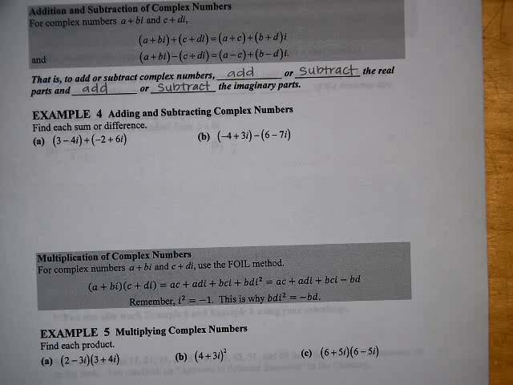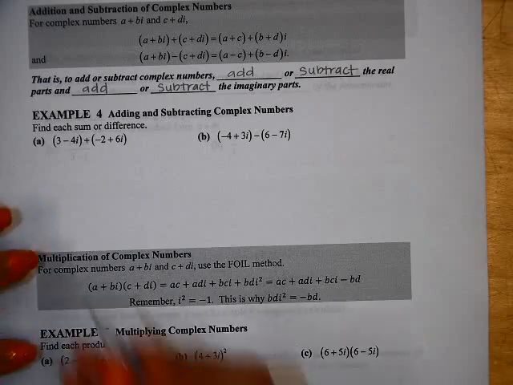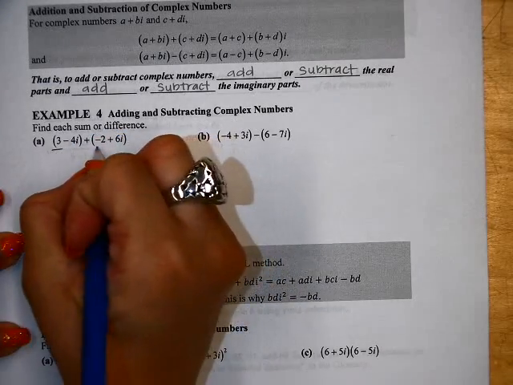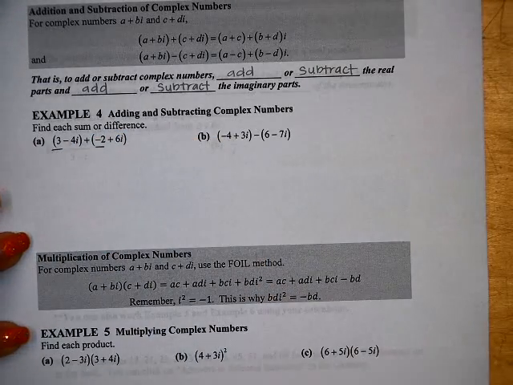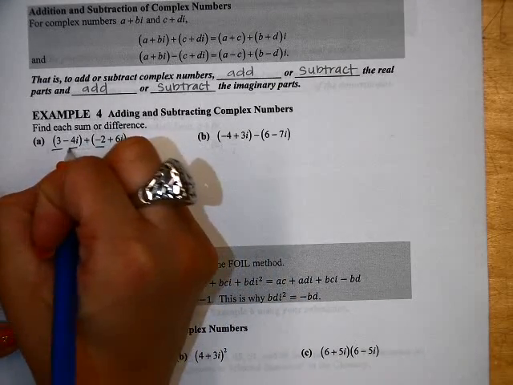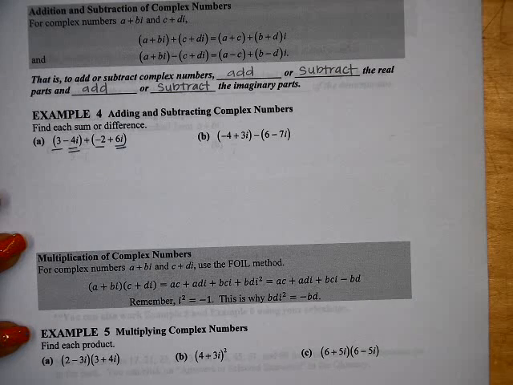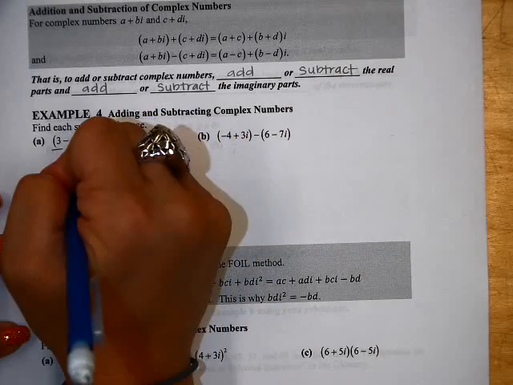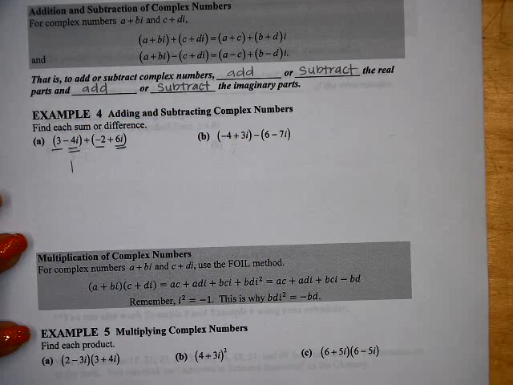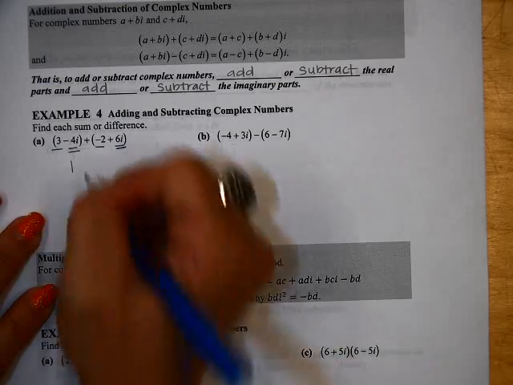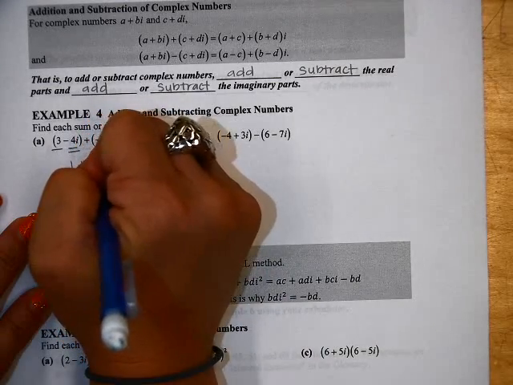So if you look at example 4 on part A, then you will see that we have 3 minus 4i plus negative 2 plus 6i. So again, you're going to add your real parts, which is 3 plus negative 2, and then you're going to add your imaginary parts, which is negative 4i plus 6i. So when you add 3 plus negative 2, you get 1. And when you add negative 4i plus 6i, you get 2i.